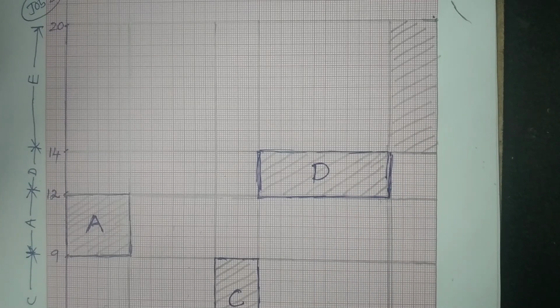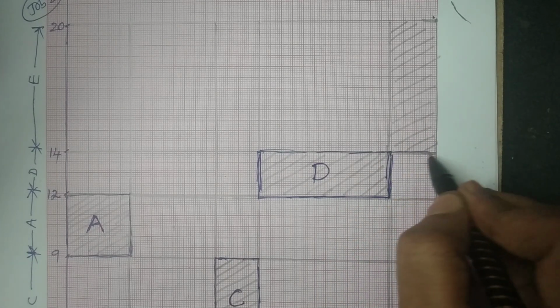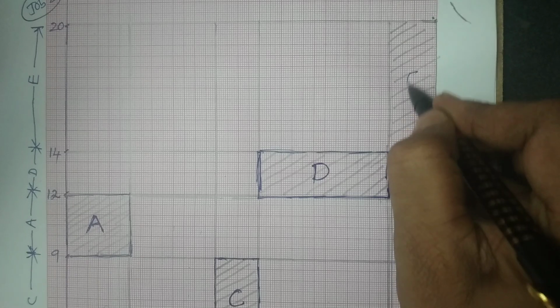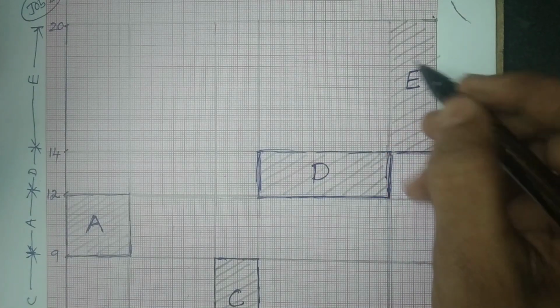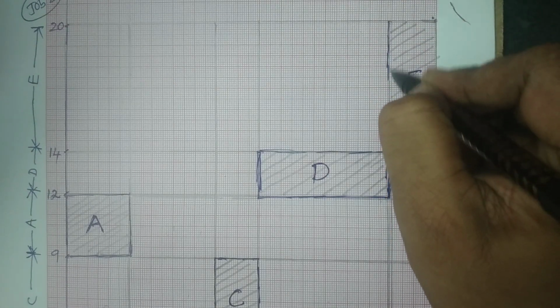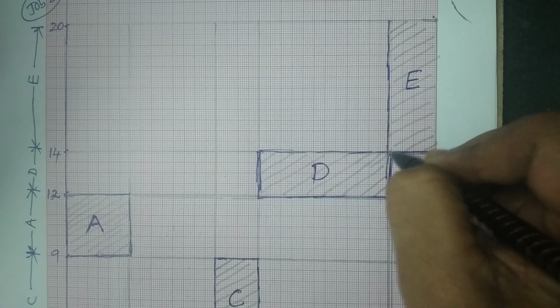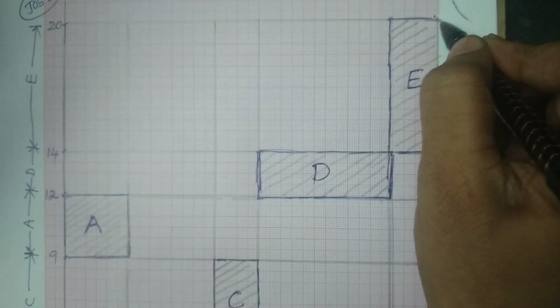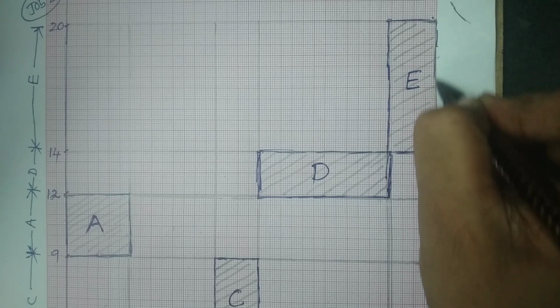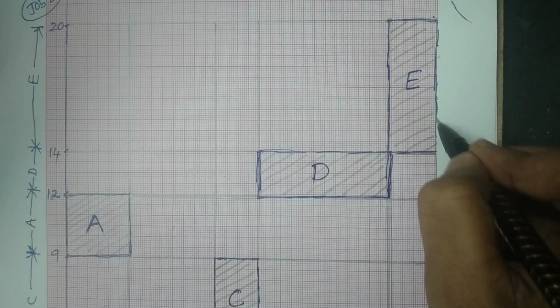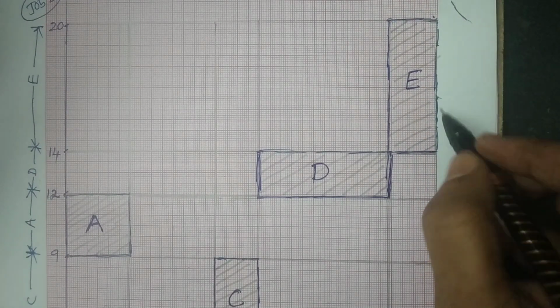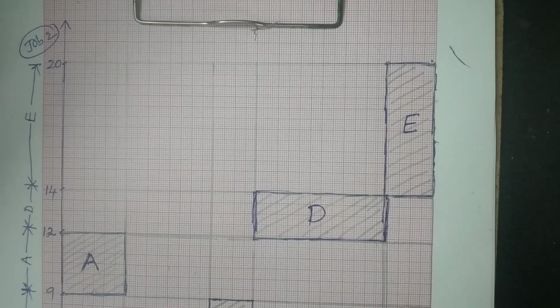Okay, I am doing some particular design, and this is E. Use the scale and then draw these border lines, so that it appears clearly, right? This is the intersection part of E, right?